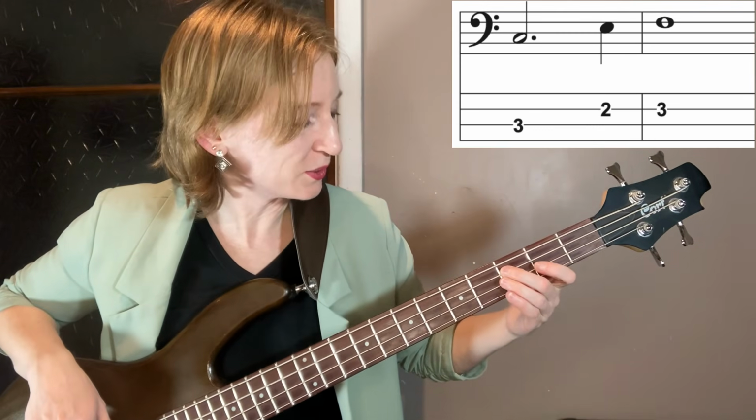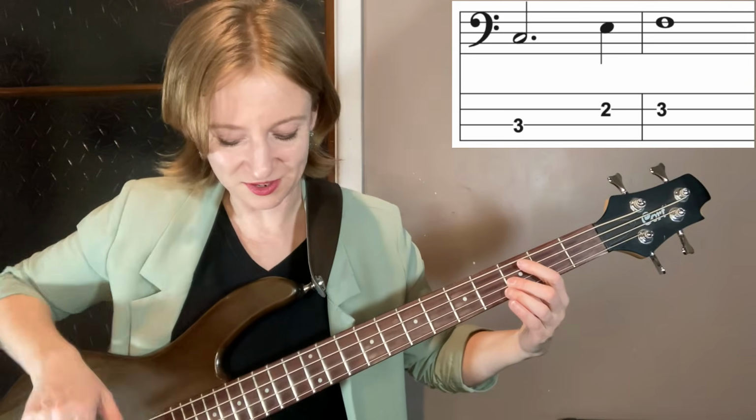Here's an important moment. In most cases, you need the next root tone and the next chord with it to sound on beat 1, so your transition needs to start before that. For example, 1, 2, 3, 4, 1, 2, 3, 4.